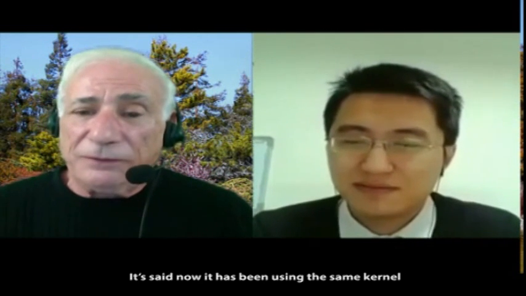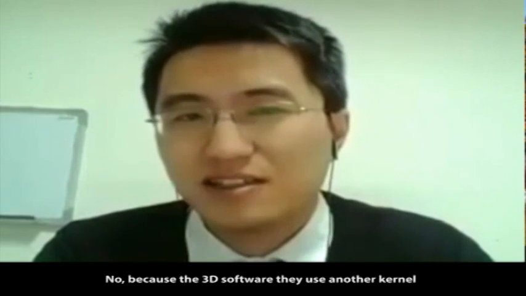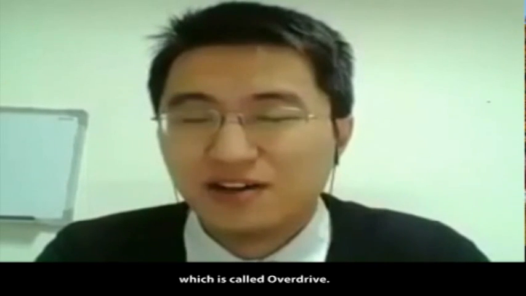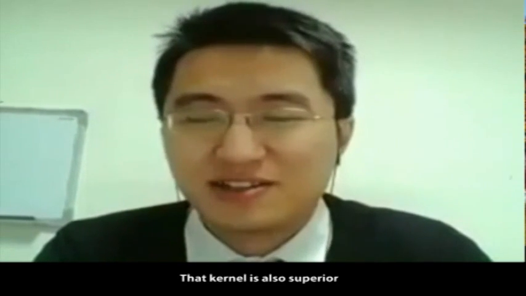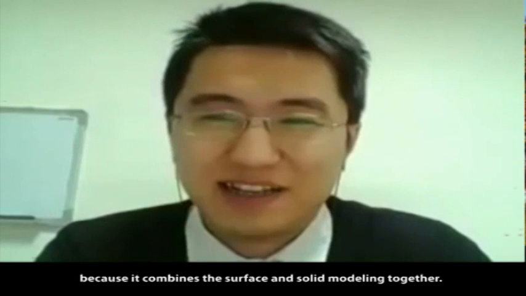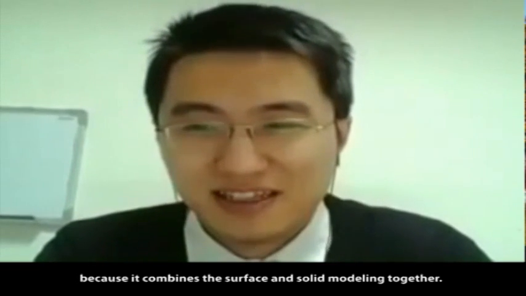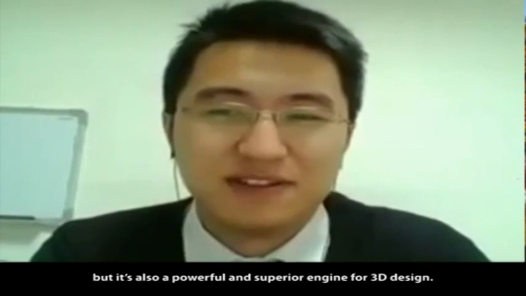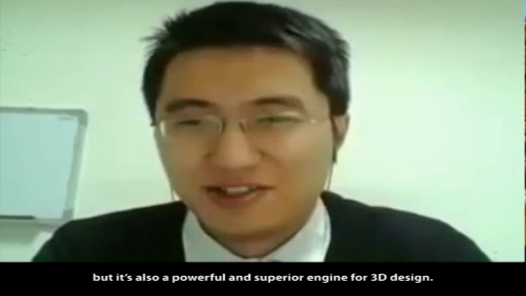So let me ask you a question about ZWCAD 3D. Is that now going to be using the same kernel as you're using in ZWCAD Plus? No, because it's the 3D software, they use another kernel, called Overdrive. That kernel is also superior because it combines the surface and the solid modeling together. It's a different kernel, but it's also powerful and it's a superior engine for 3D design. Sounds very, very sophisticated.